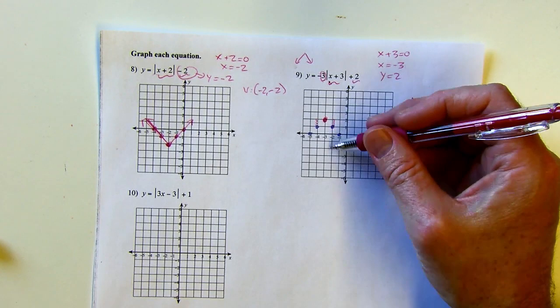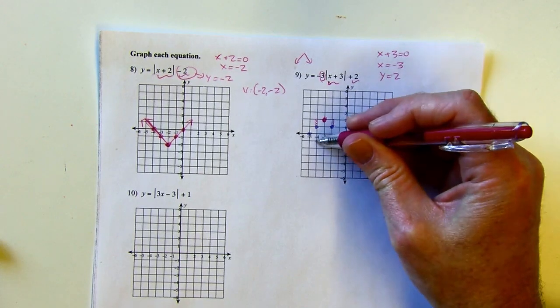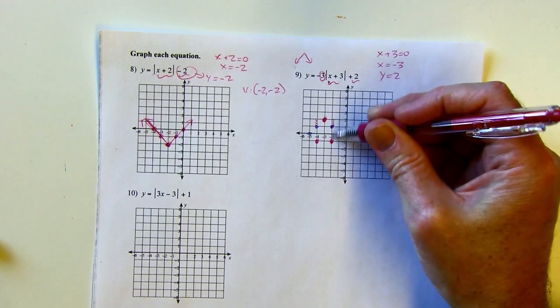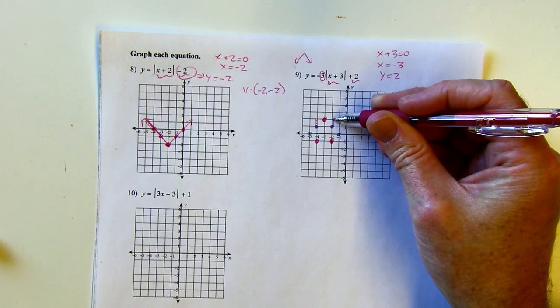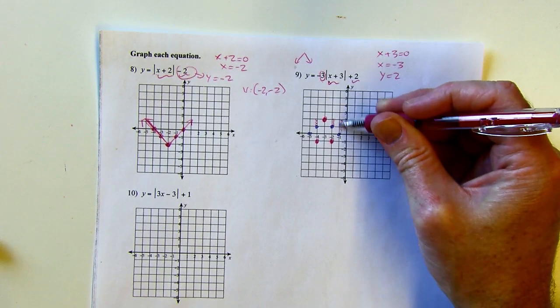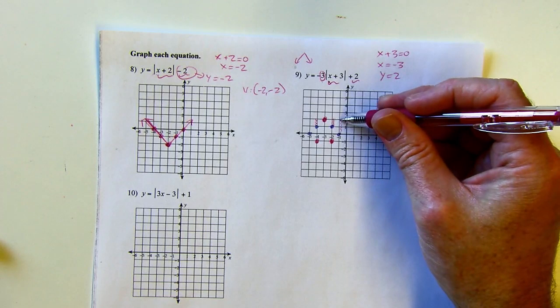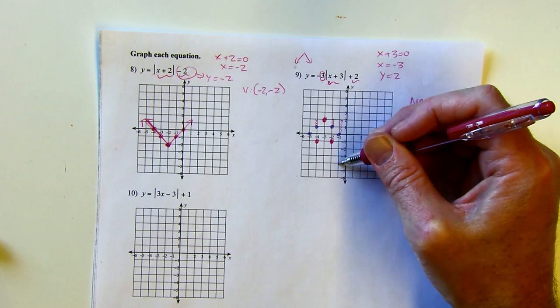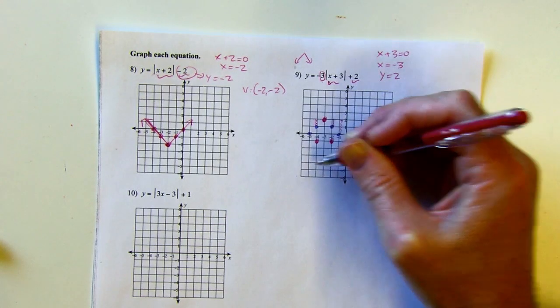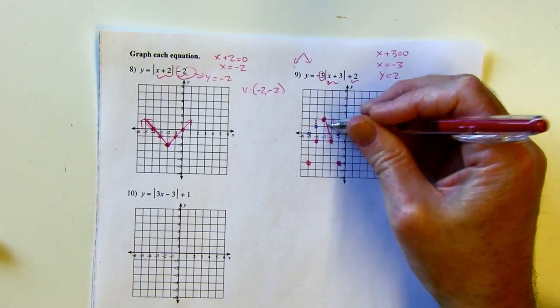We want the vertical distance to be 3 from the vertex. Okay, so that's a distance of 3 now from the top of this parabola. And then that second set is 2 units, so I want to triple that. Well, 2 times 3 is 6, so 2, 4, 6 will put me right there. And now these 2 points are 6 units below.